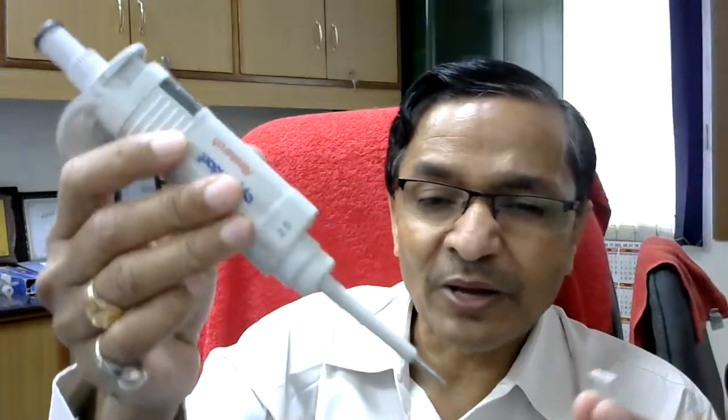Otherwise, if you have to add something, like when you are making PCR mix, then you have to use pipettes. So I was showing pipettes last time. Using these pipettes, you will be adding solution here. Maybe 1.5 microliter, maybe 2 microliter, 5 microliter, 10 microliter, or something like that.